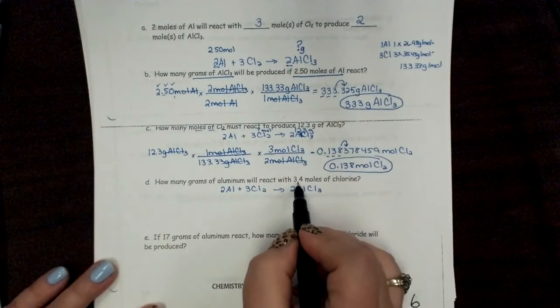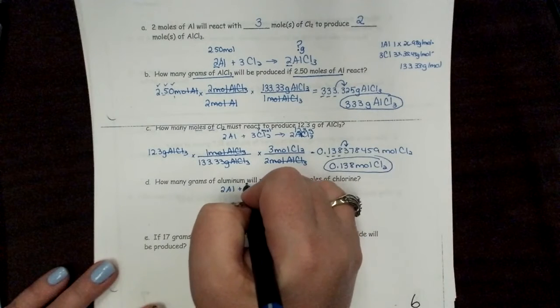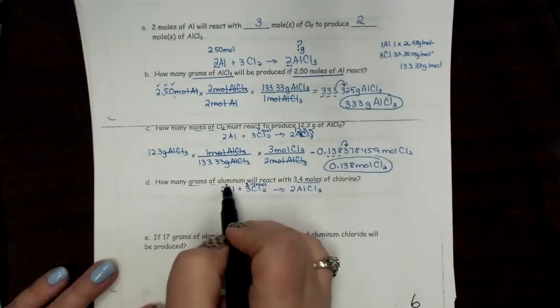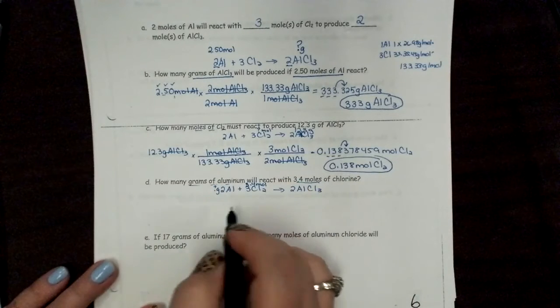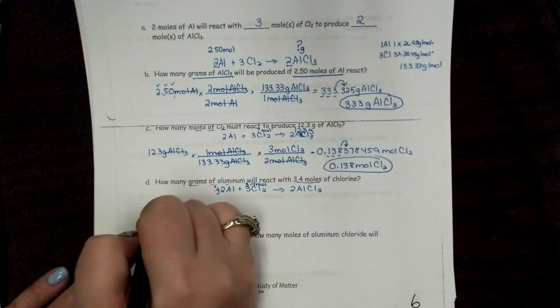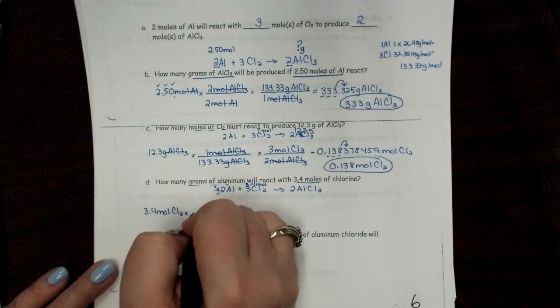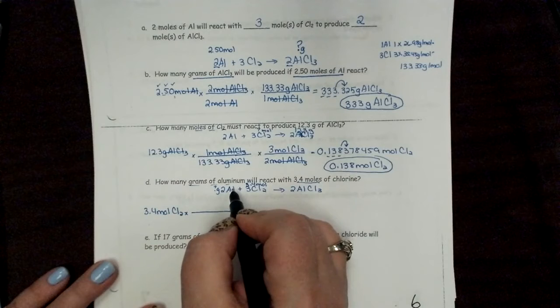Okay, so this time they tell me I have 3.4 moles of chlorine. So I'm going to put that right here, 3.4 moles. And they want to know grams of aluminum. So I'm going to put my question mark grams. So I start with my given. And I need to get to aluminum.